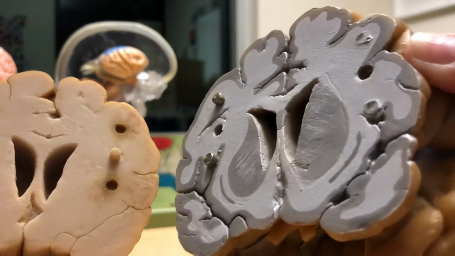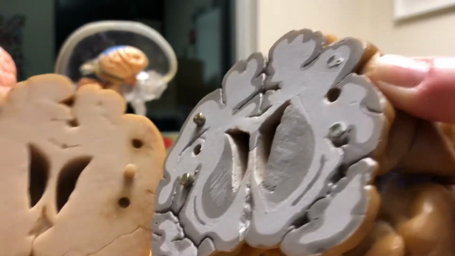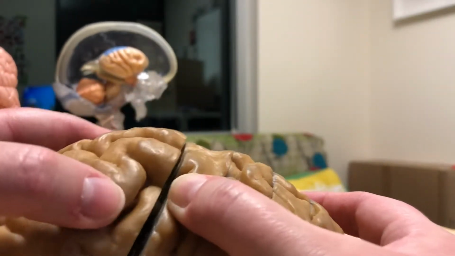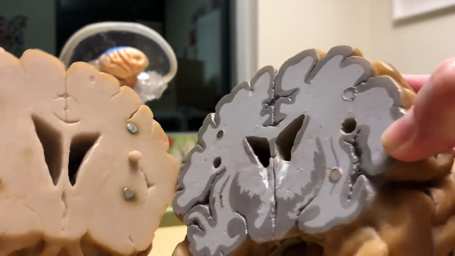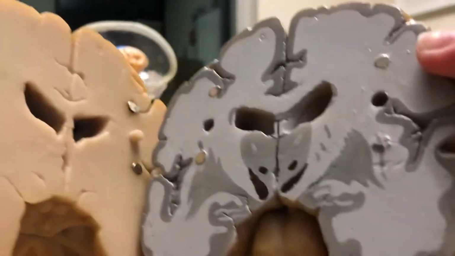See those spaces? They kind of look like wings. Those are lateral ventricles. Next slice, see those spaces? Lateral ventricles.